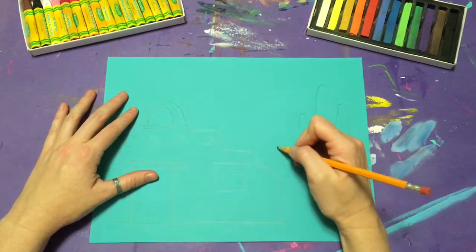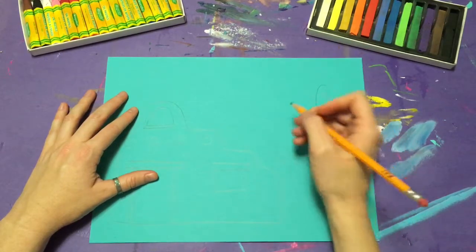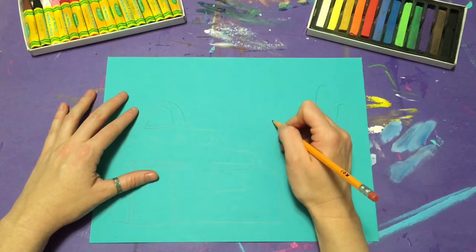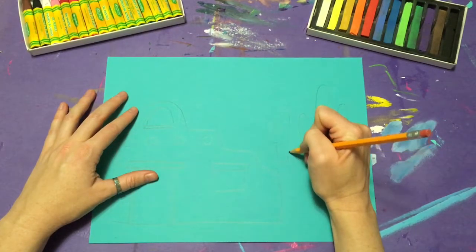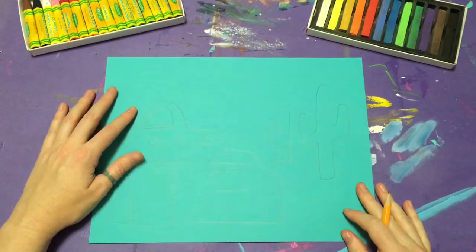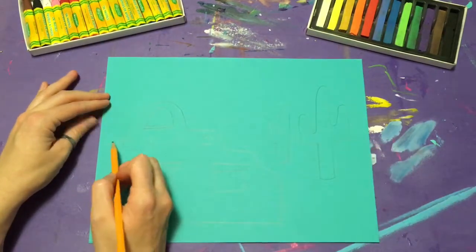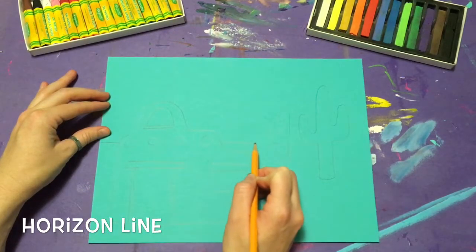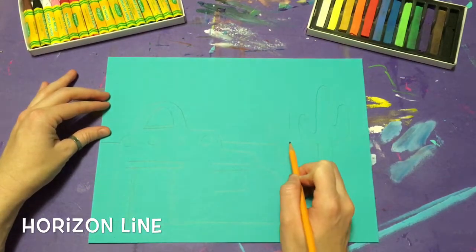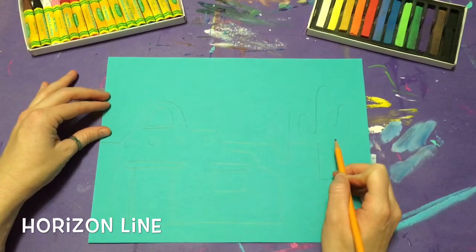If you want to, you can add another one in the middle ground as well. Maybe it's up a little bit higher and it's getting a little bit smaller because it's farther away. And then finally in the background, let's add a ground line or horizon line. It's behind my cactus and behind my Adobe, so when I get to that line, I have to jump over it.